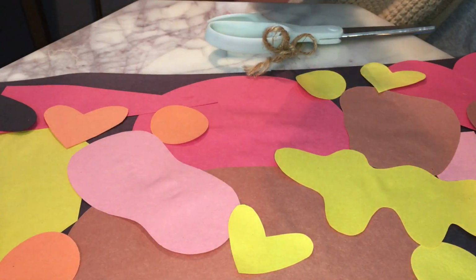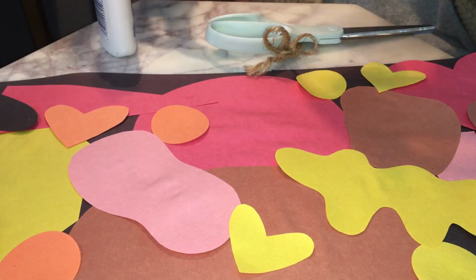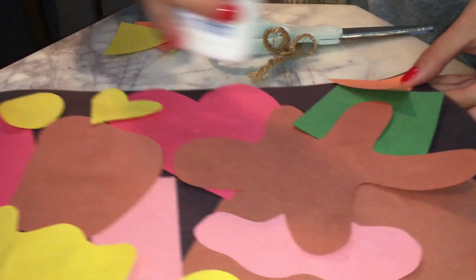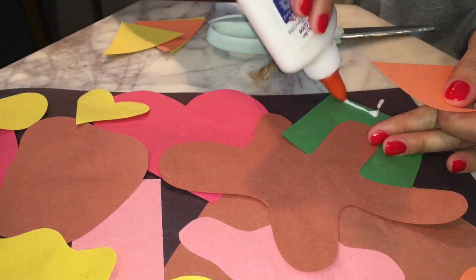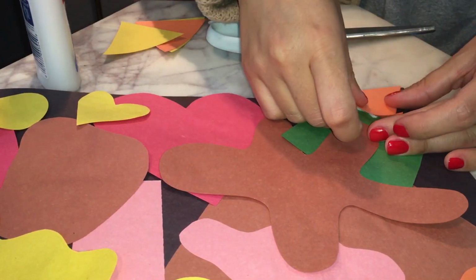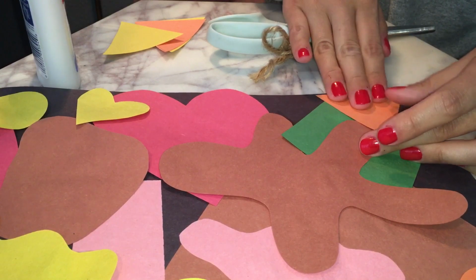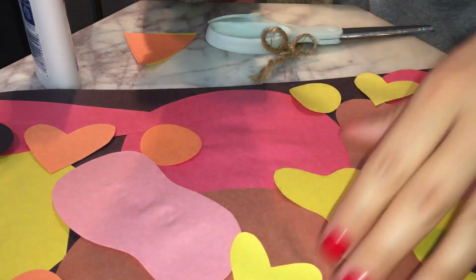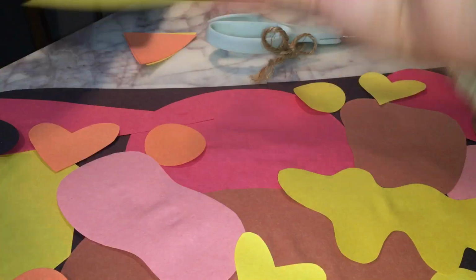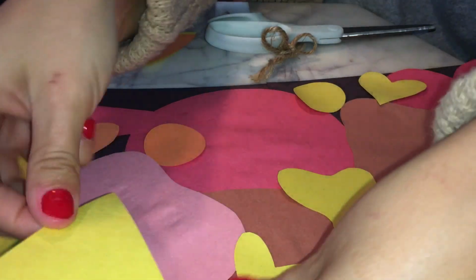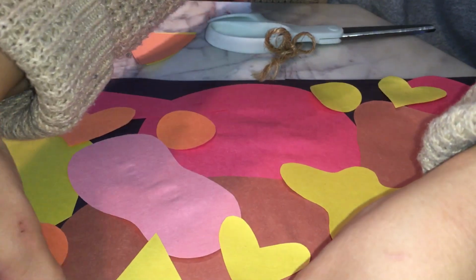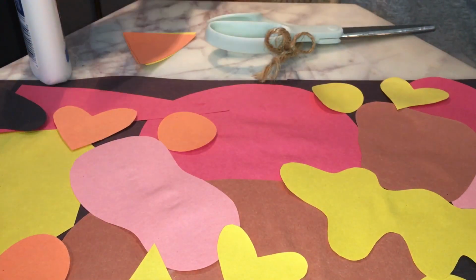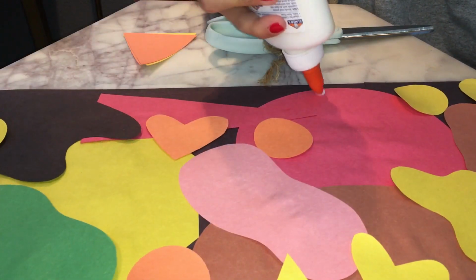And I have a few triangles. Let's see where I'll put these guys. I'm gonna stick one over here. Okay. Stick one right there. Okay, and then maybe one here.